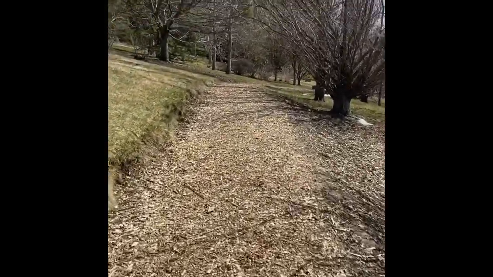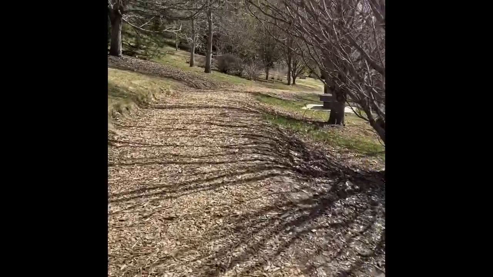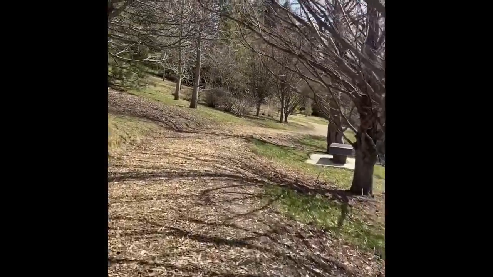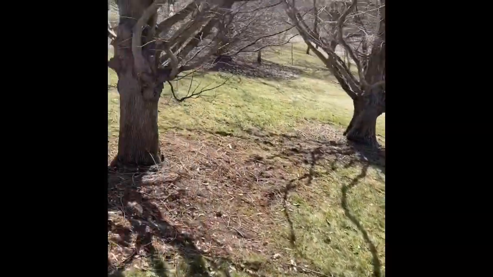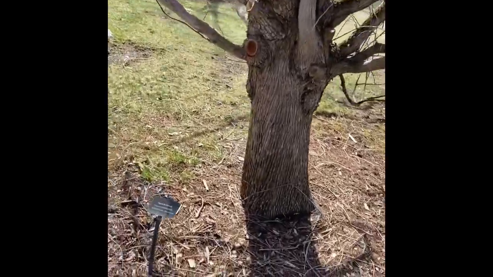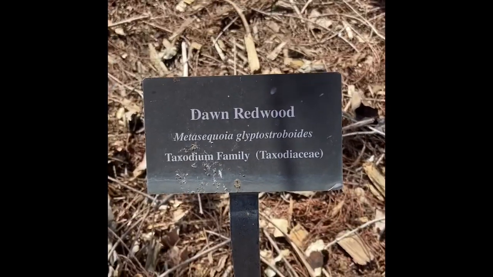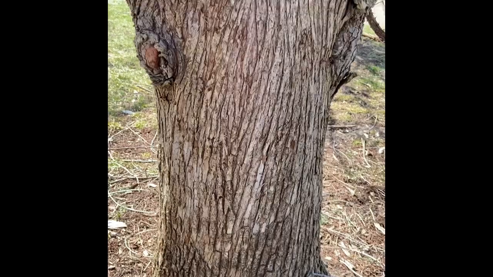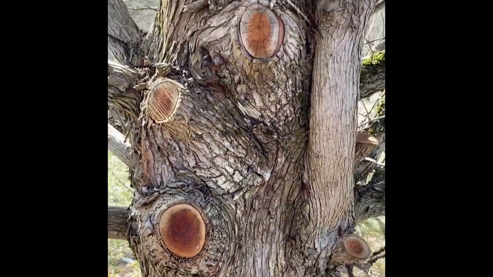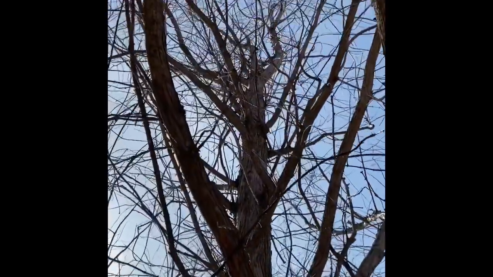Alright, so we're coming up to our dawn redwoods. So this one can be a little tricky. The difference between evergreen and deciduous is that evergreen needles stay on the tree year round, and deciduous needles fall off. So note that the dawn redwood does have needles, like all conifers, but they are not there. So hopefully you can put 2 and 2 together and understand.